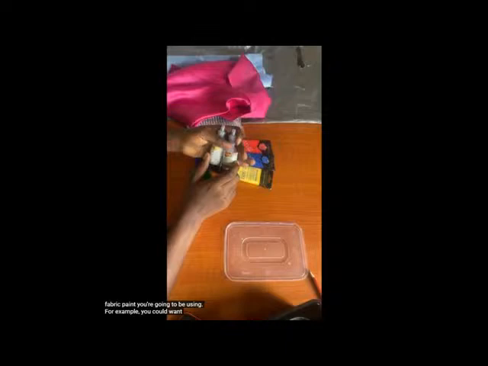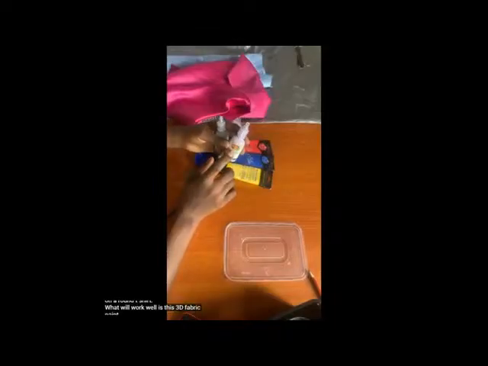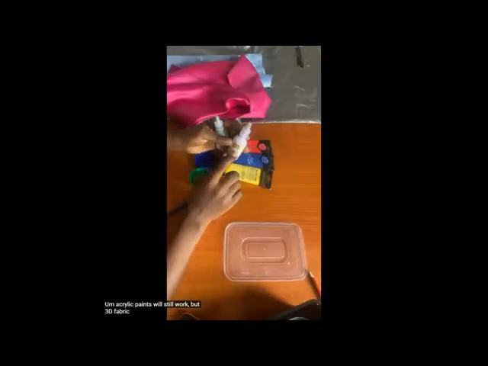For example, you could want to paint a 3D text on a round t-shirt. What will work well is this 3D fabric paint. Acrylic paint will still work, but 3D fabric paint gives it that 3D function, especially when it comes to text, when you want to have a 3D effect on your painting.